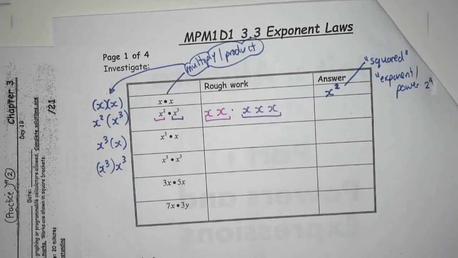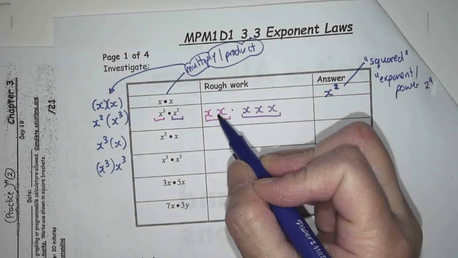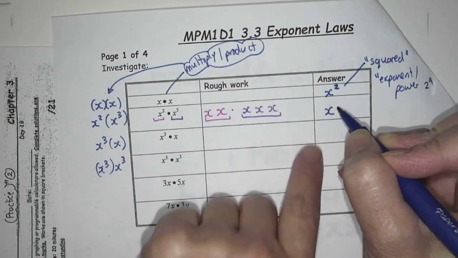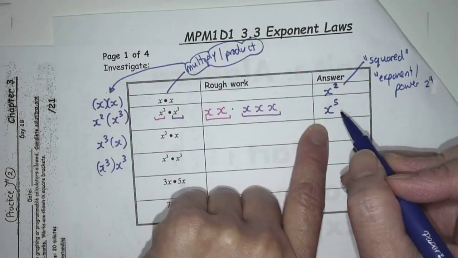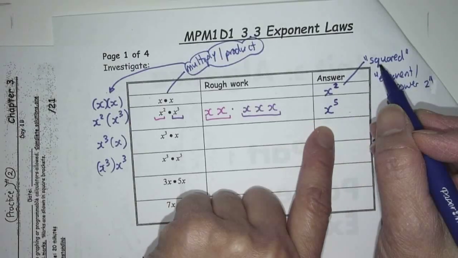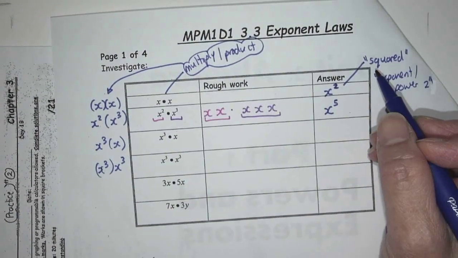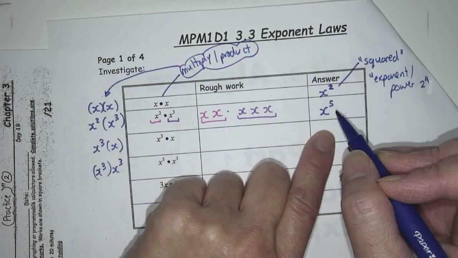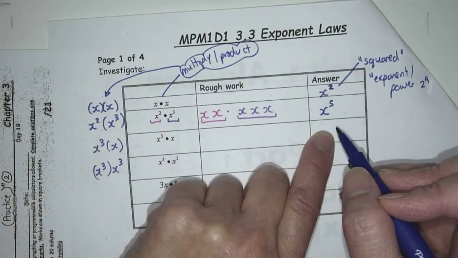So what we're going to do is we're going to write them all together. We're going to go 1, 2, 3, 4. I have 5 x's. We're going to go x to the power of 5. So we can say to the power of 5. There's no other word for that. So there's no squared or anything like that. For 5, we just say to the exponent 5 or to the power of 5.